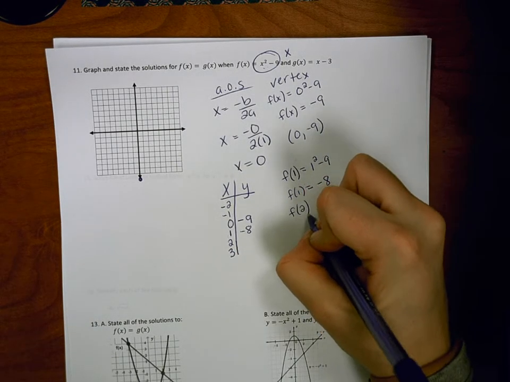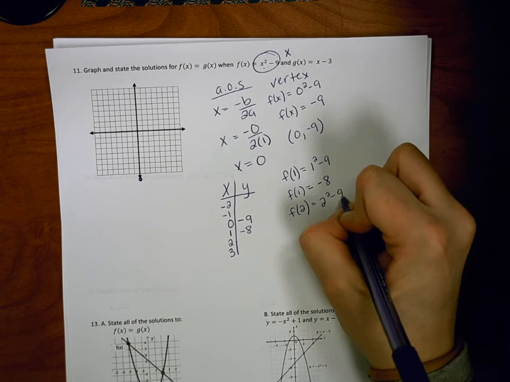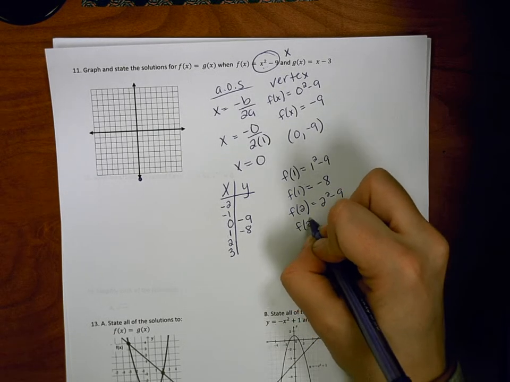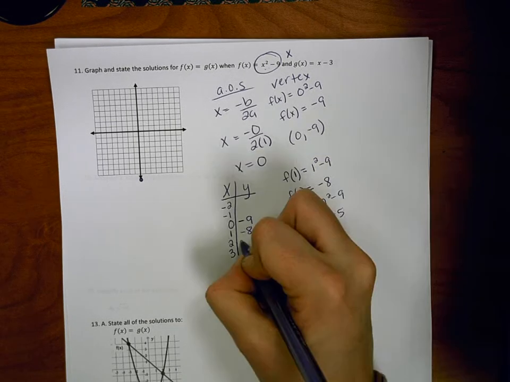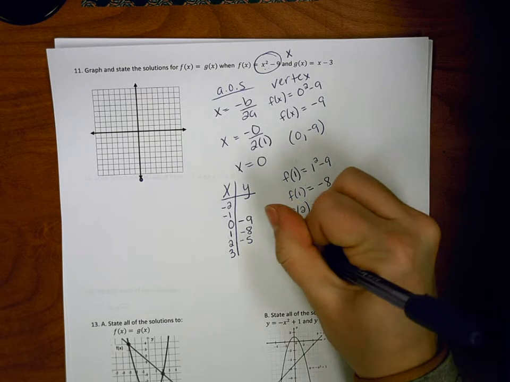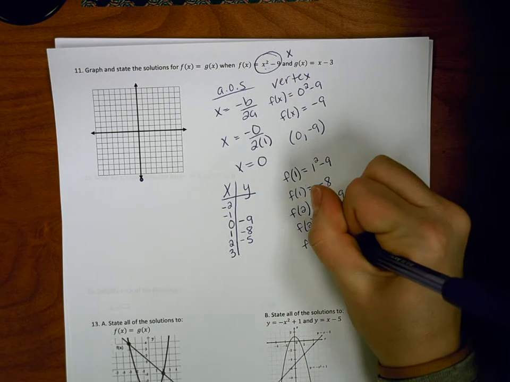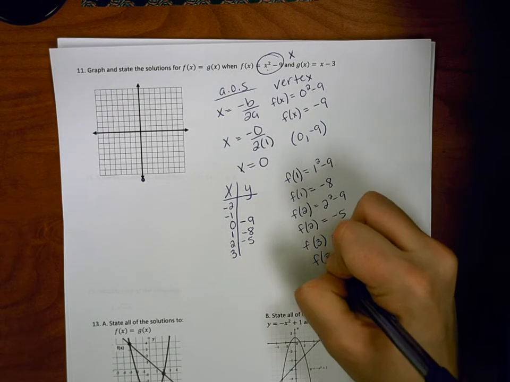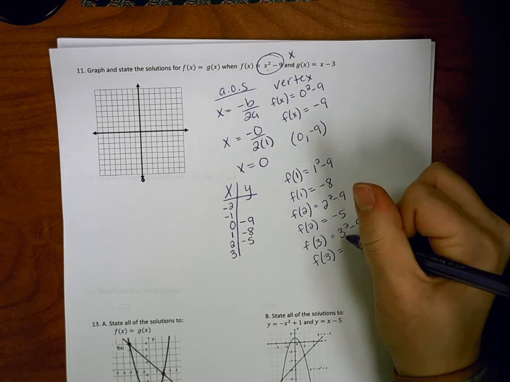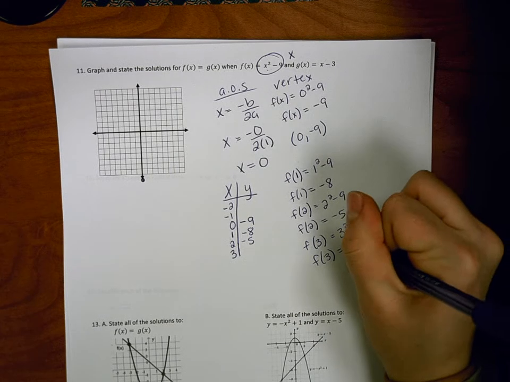F of 2 is 2 squared minus 9, which is 4 minus 9, which is negative 5. And f of 3 is 3 squared minus 9, which is 9 minus 9, which is 0.